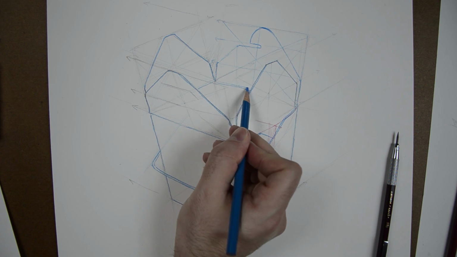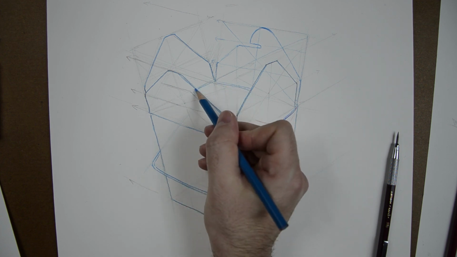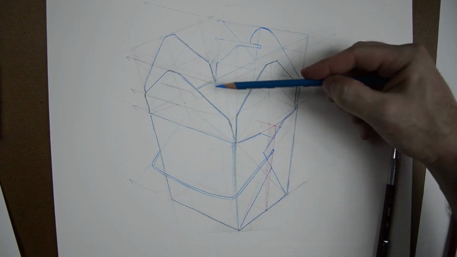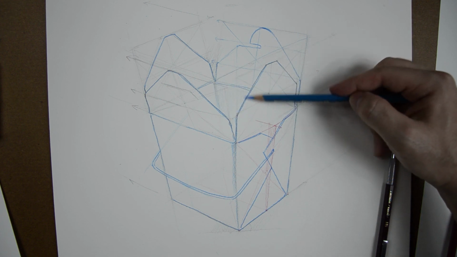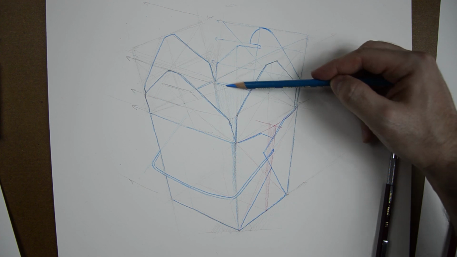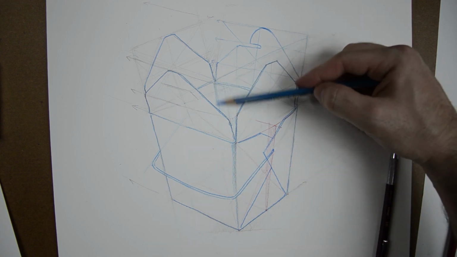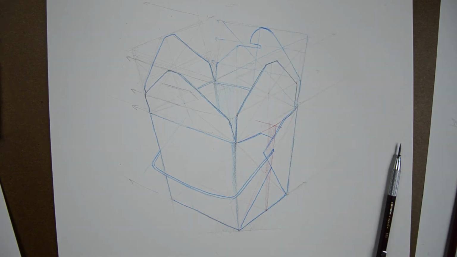A little double thickness to the fold on the inside, and then softer edge. This is shaded a bit with the light source for the moment. So softer edge there makes a lot of sense for me. And that basically does it.